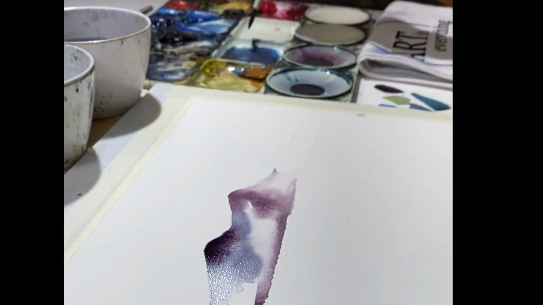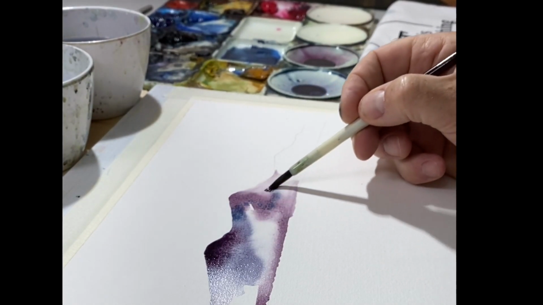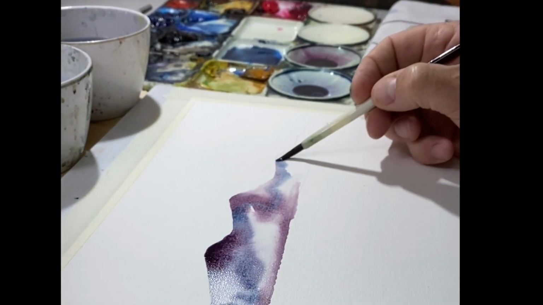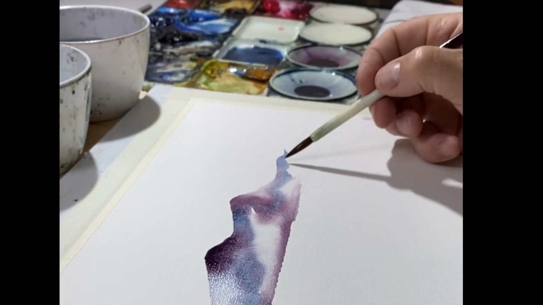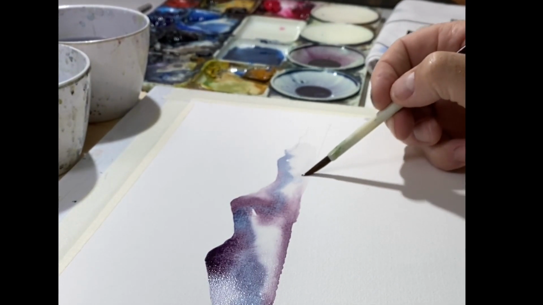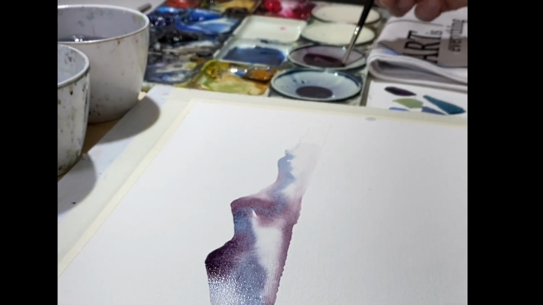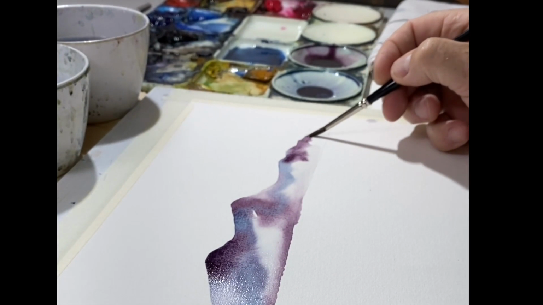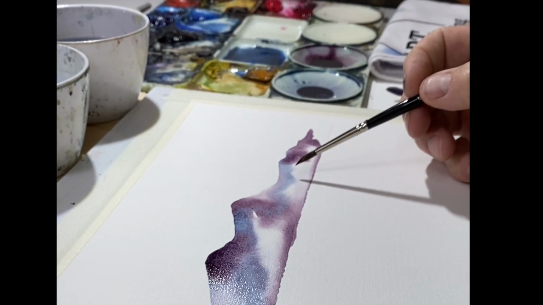Picking up some of the blue, I'm scraping it off because I only want a little bit, and I drop some of that blue and I paint it through those areas. Working with water, clean my brush, touch more because my area is getting smaller, and perhaps I should move into using a smaller brush. Some more of the purple, scrape it off, drop it in, and I've got my row of hills.